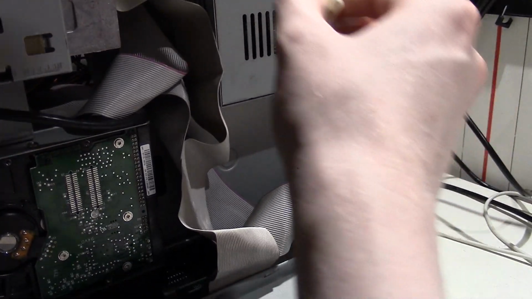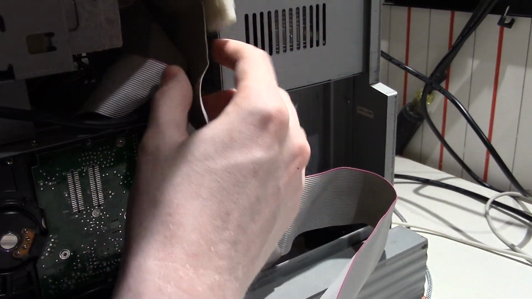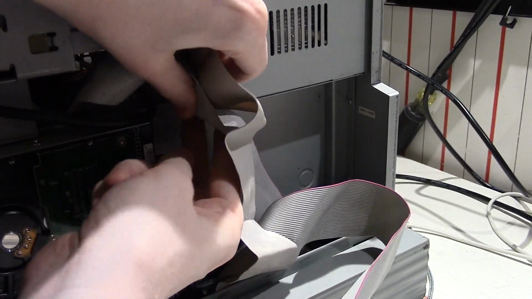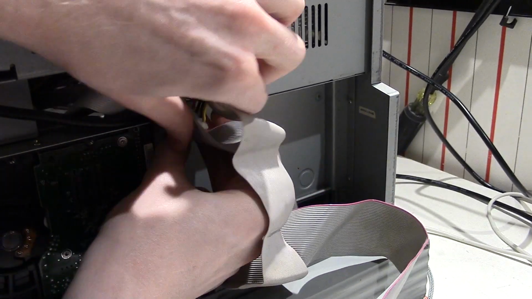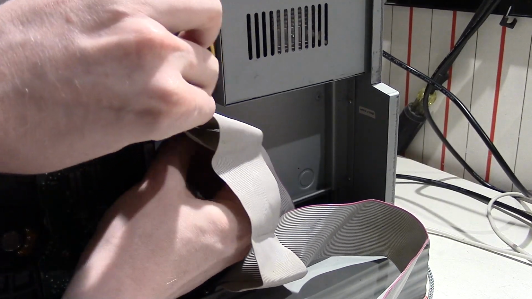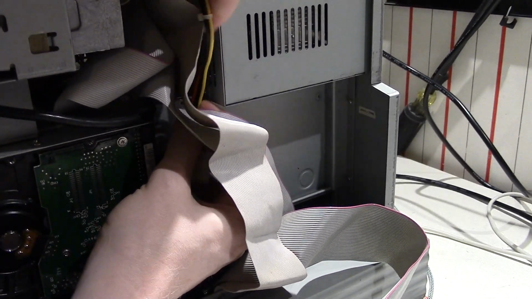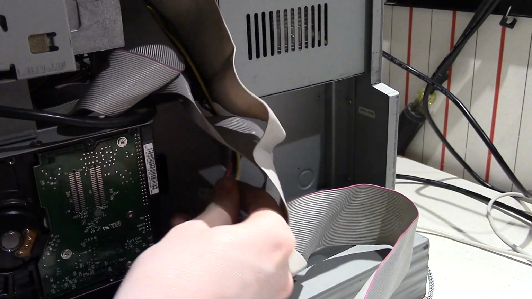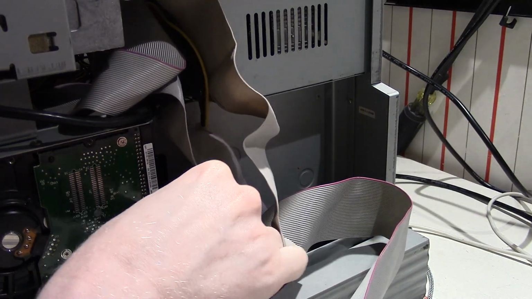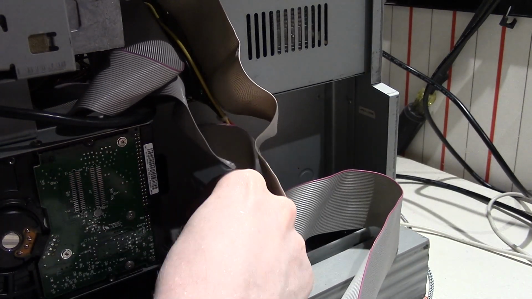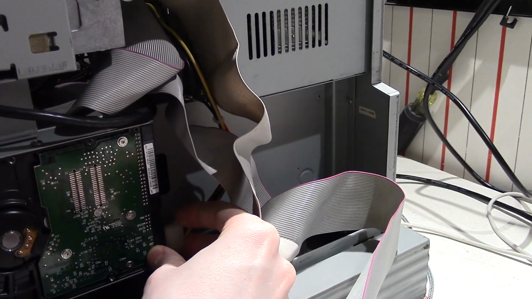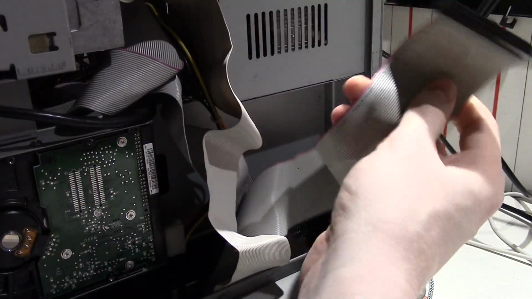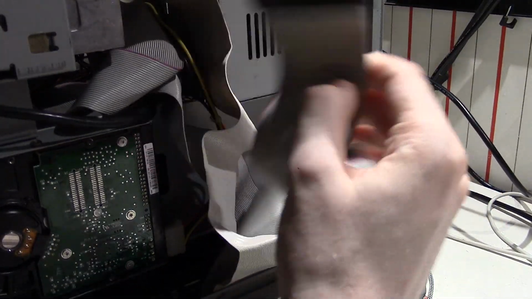So we work on our power connection. Bring this down around. Power there. And then our parallel ATA cable. It is a little long.